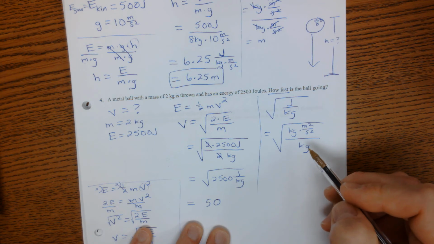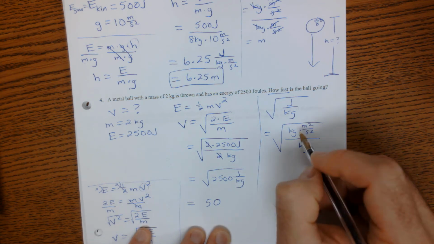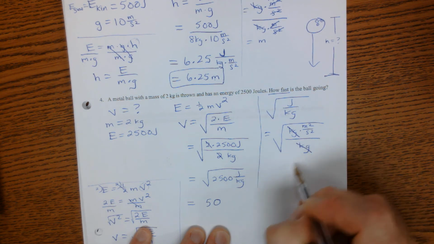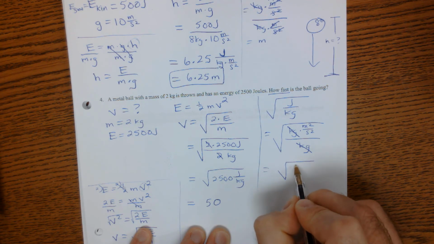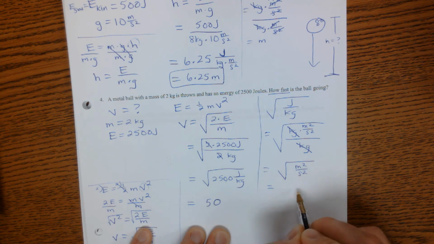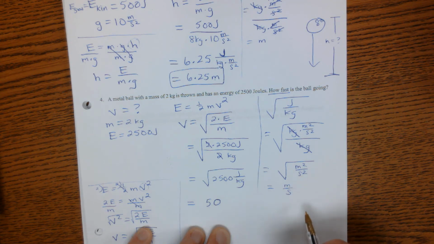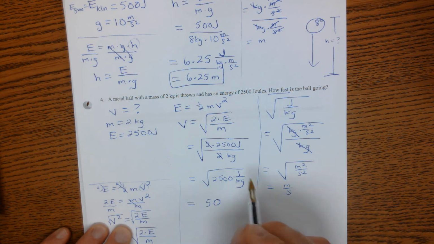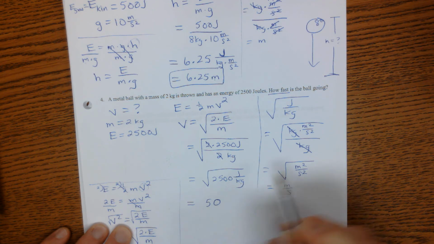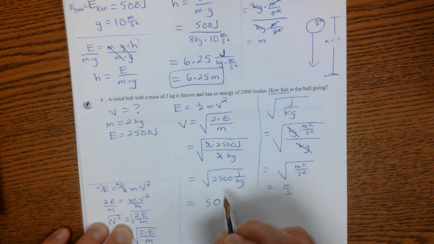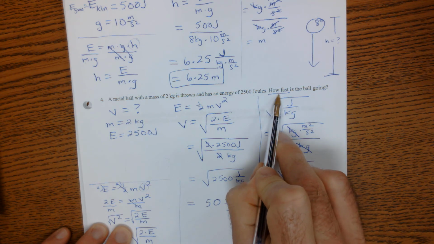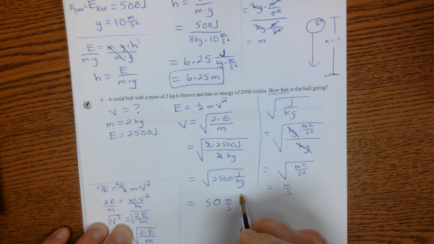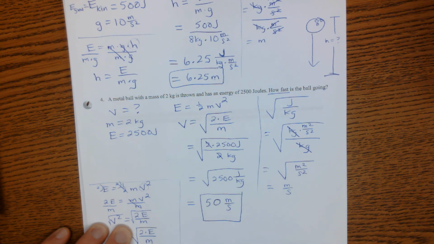Well, now we can see this looks like it's going to work out pretty slick. We're going to cancel our kilograms, and we're going to end up with the unit of the square root of meters squared divided by second squared, which is really just equal to meters per second. Worked out really slick. The square root of the joules per kilogram, as we worked out here, is meters per second. We were looking for a velocity, so our formula worked out, and our answer is that that ball was going 50 meters per second.